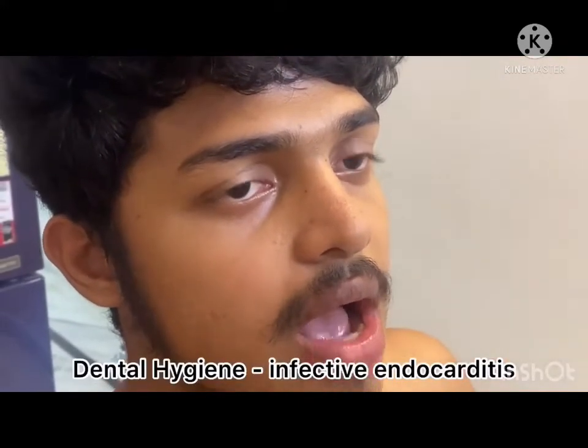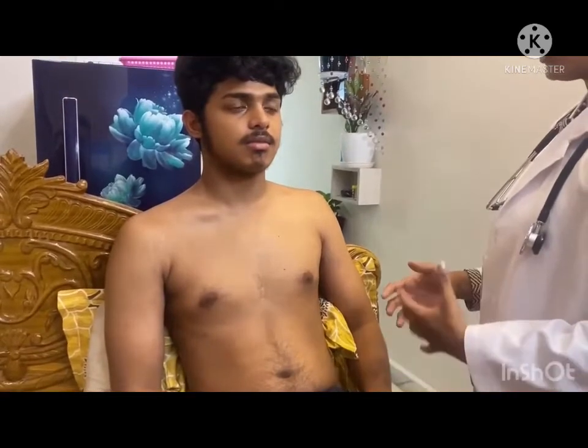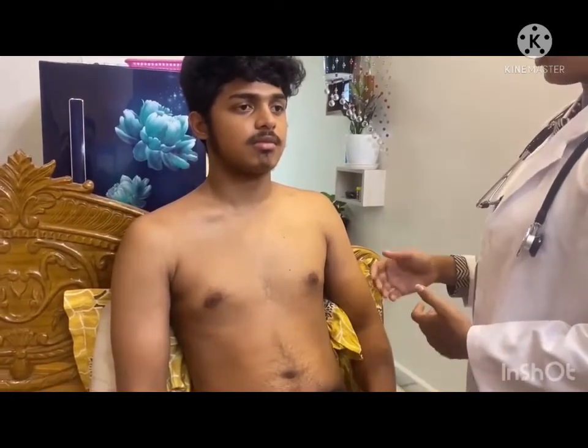There is no central cyanosis and good oral dental hygiene. There is no angular stomatitis at the sides of the mouth. On closer inspection of the chest, there is no midline sternotomy, infraclavicular or lateral thoracotomy scars. And there are also no obvious chest wall deformities.